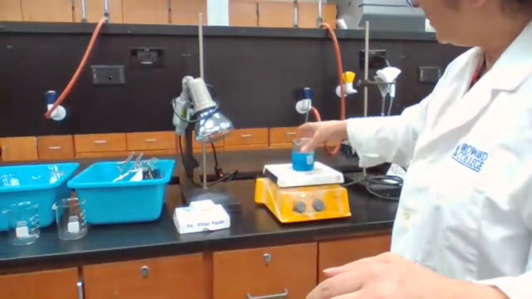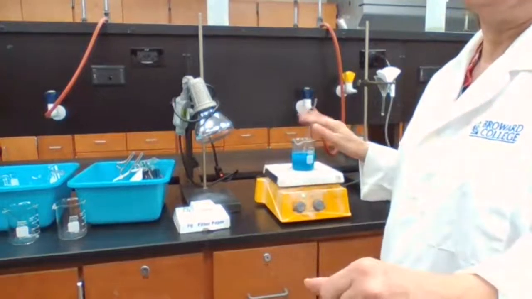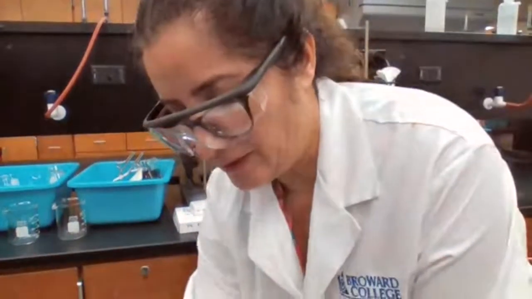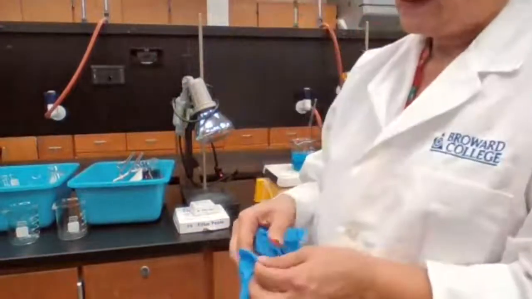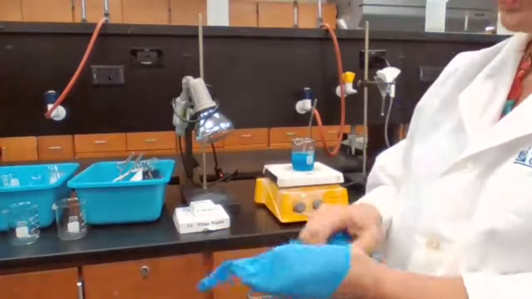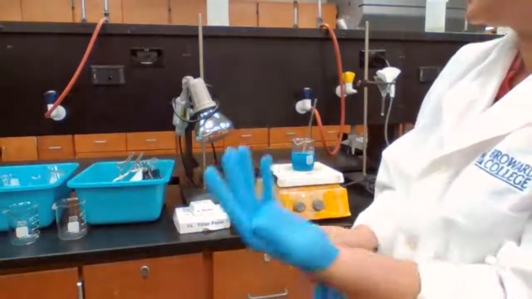Because it's taking time for the blue color to go away and change to black, I'm going to prepare the solution and the equipment that I need for the following steps. At one step, I know I need to add sulfuric acid. So I'm going to go ahead and measure sulfuric acid.